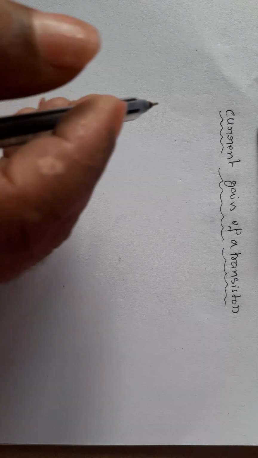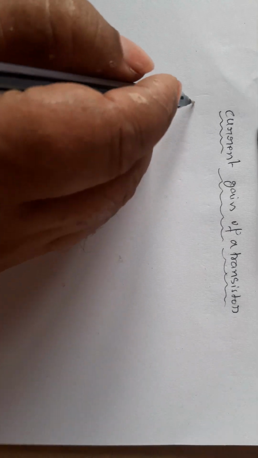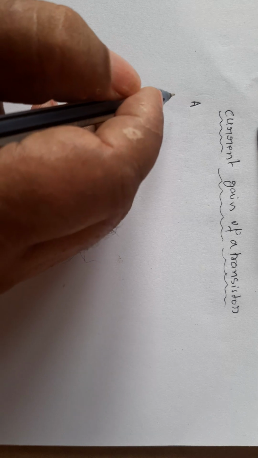And there are two types of gain, forward gain and reverse gain. Forward gain is always more than the reverse gain because forward gain is defined as the ratio of output to the input of a transistor. Similarly, the reverse gain is defined as the ratio of input to the output of a transistor. Usually, the gain is denoted by the letter A.